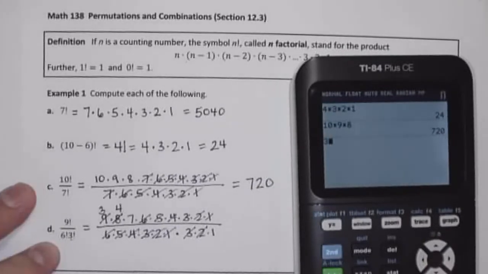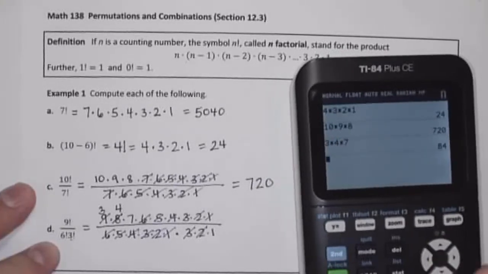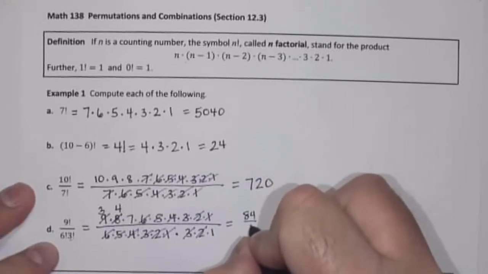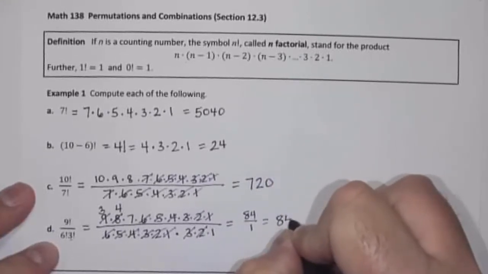Well, 3 times 4 times 7 is 84. So we have 84 over 1, which is just 84.